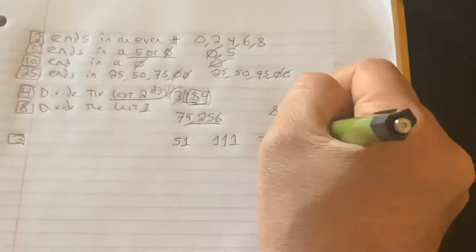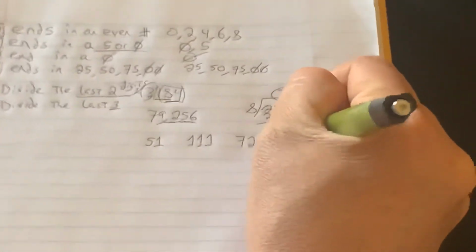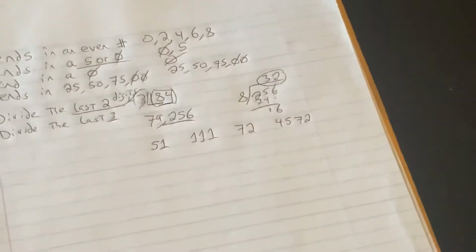Now let's go with more creative rules. 3. 3 is really neat, guys. For 3, can you tell that it's divisible into 51? Into 111? Into 72? Into, I don't know, 4,572, and so on and so on? Yes, 3 will fit into all those numbers. How do I know? Look.